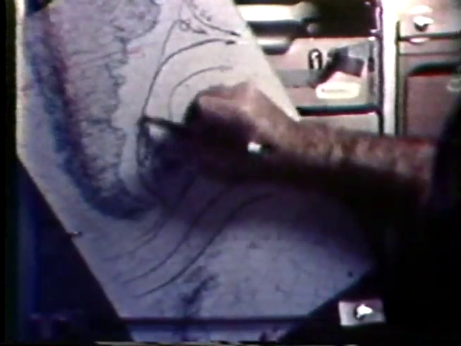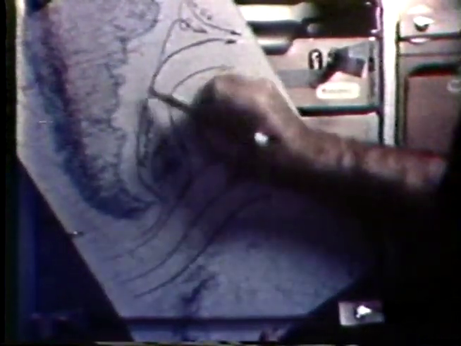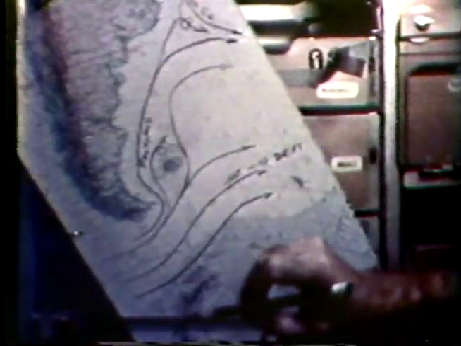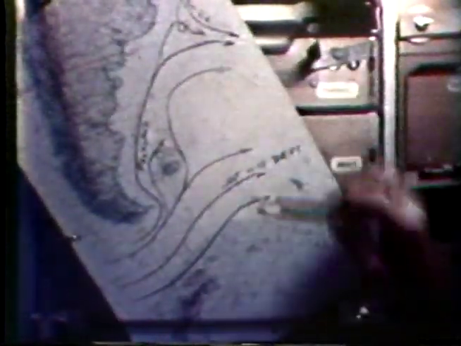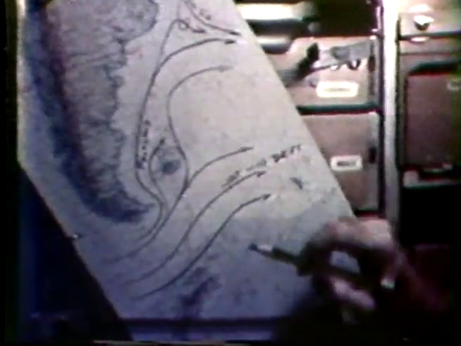All along this area here, we can see the plankton blooming very, very clearly. The plankton is a nice light green, sort of an aquamarine color. The South Equatorial Current, on the other hand, seems to be a little darker green. The ocean itself in this area is a nice deep blue color.